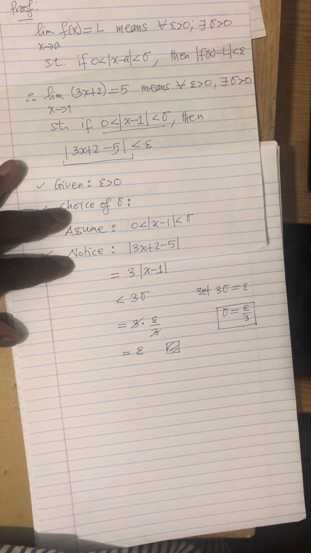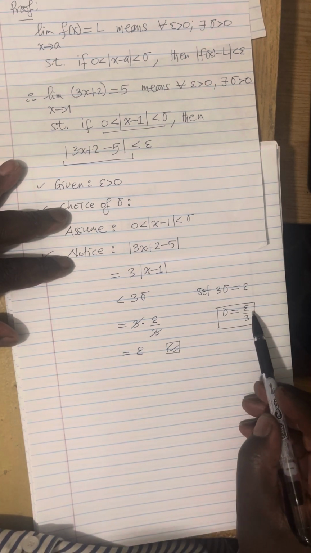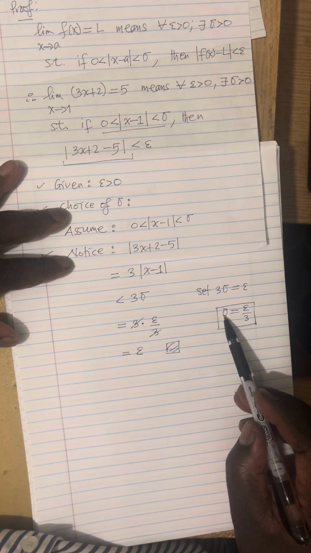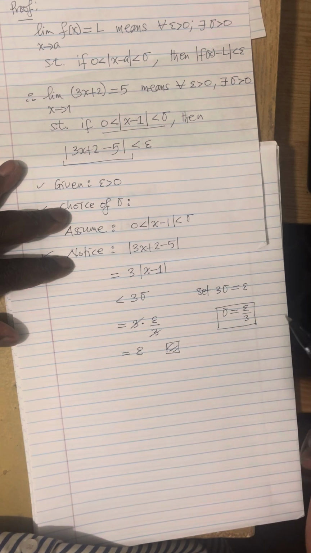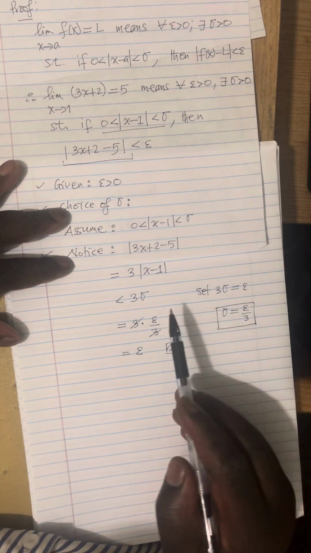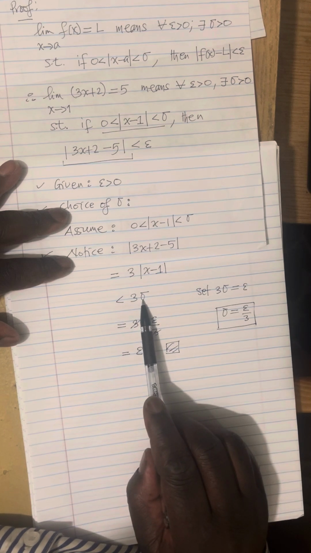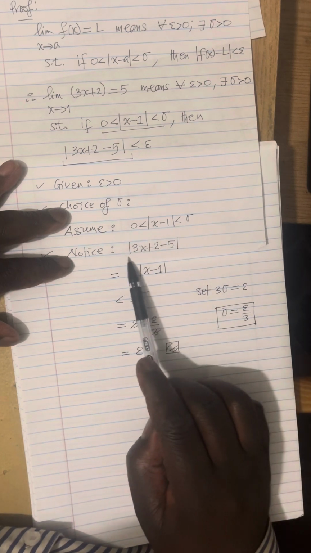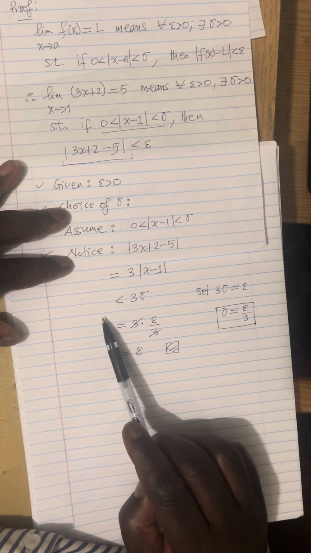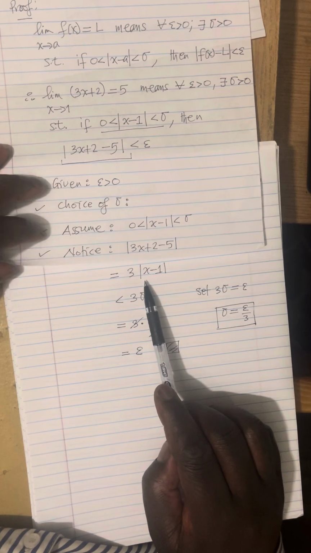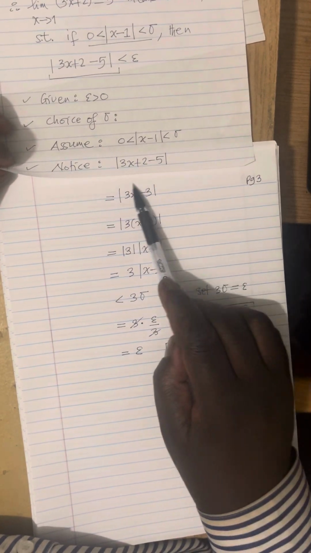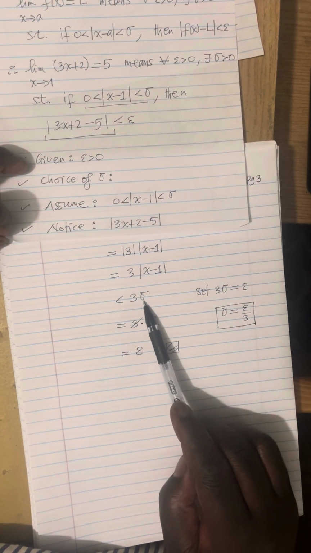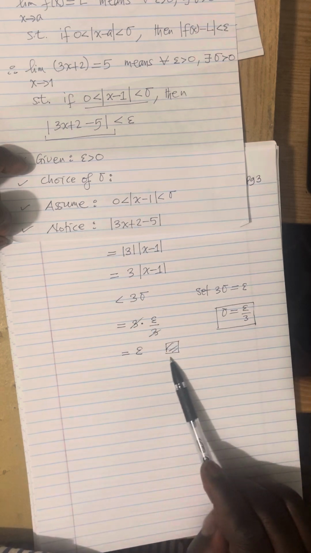Because what we're saying here is that if we take this expression, which is the choice of our delta, and substitute it in that condition, that place there, and simplify this, it gives us this, which means that this expression here, which simplifies to that from up here, is less than epsilon, because this gives us epsilon after simplifying it here.